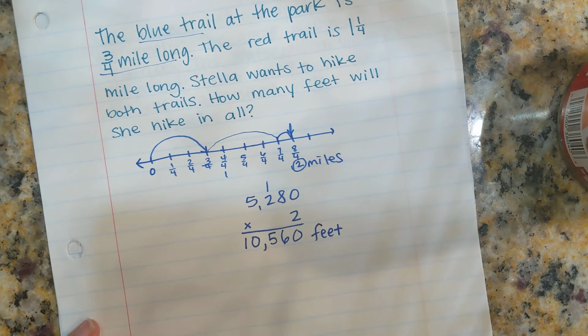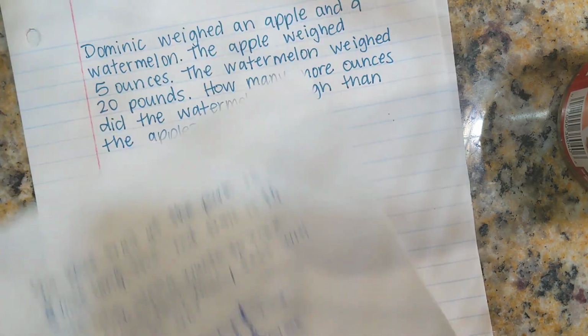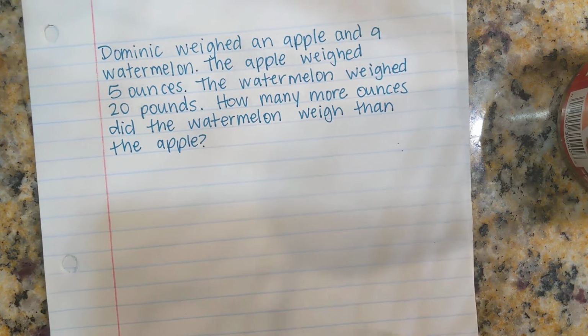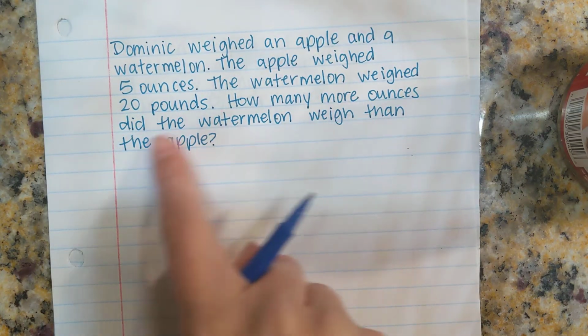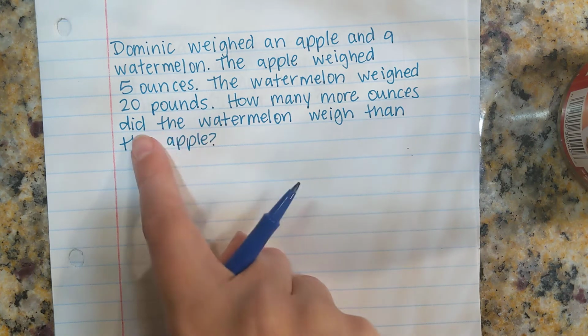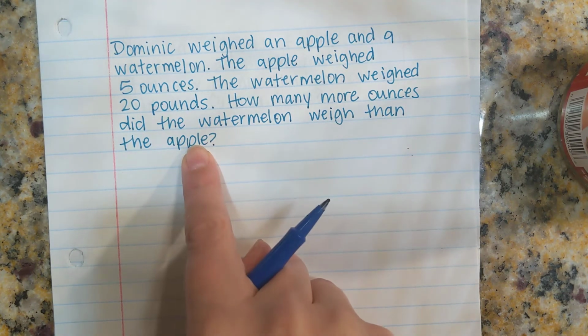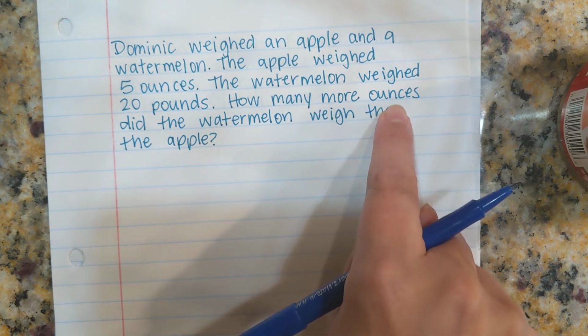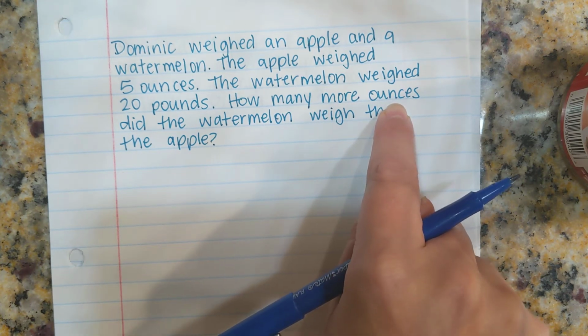Okay, let's look at the next problem. Dominic weighed an apple and a watermelon. The apple weighed 5 ounces. The watermelon weighed 20 pounds. How many more ounces did the watermelon weigh than the apple? Okay, so what is the question? The question is usually in the very last part. How many more ounces did the watermelon weigh than the apple? And what unit is it asking about here? It's asking about ounces. We need to find our answer in ounces.